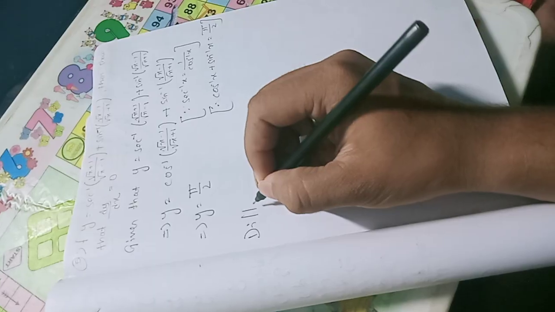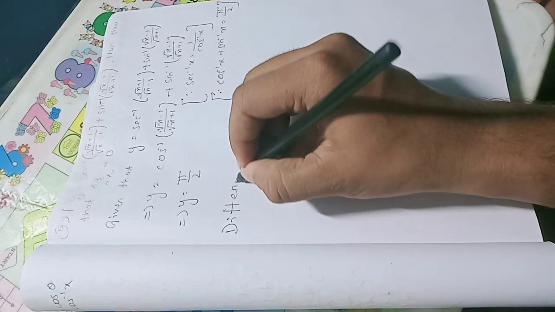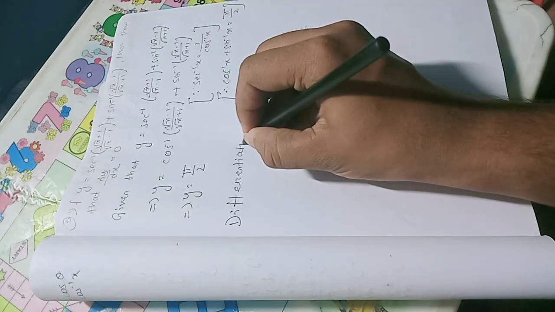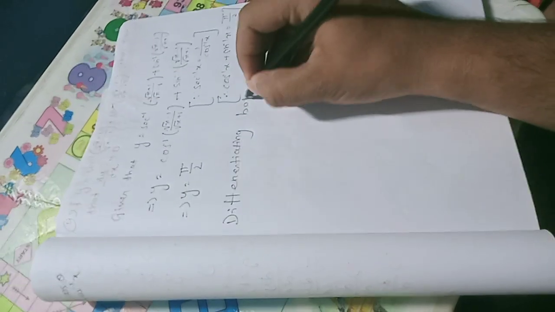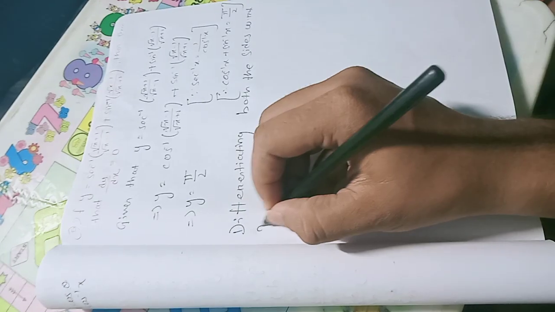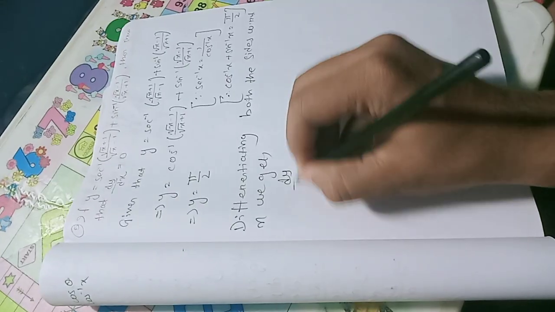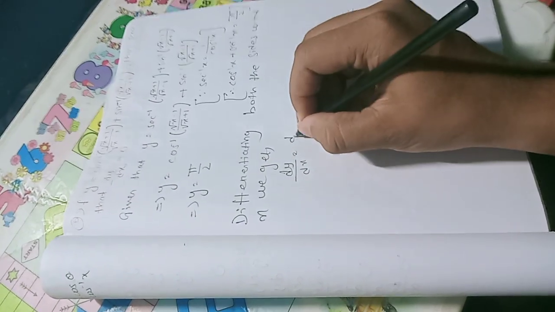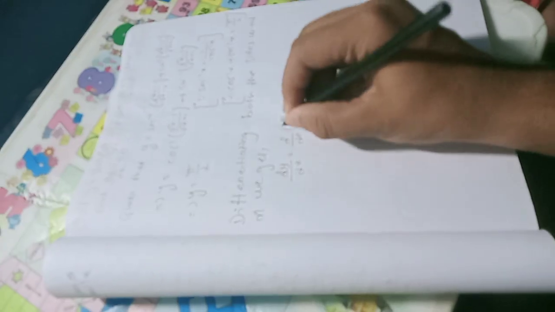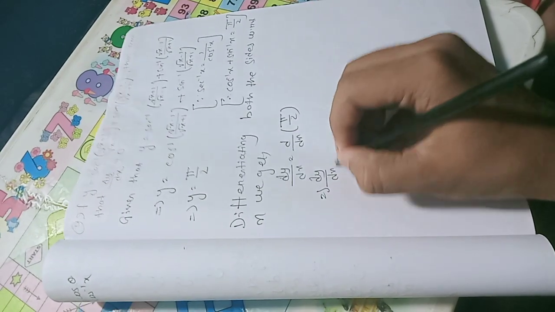By differentiating both the sides with respect to x, we get dy by dx is equal to d by dx of pi by 2, implies dy by dx is equal to 0.